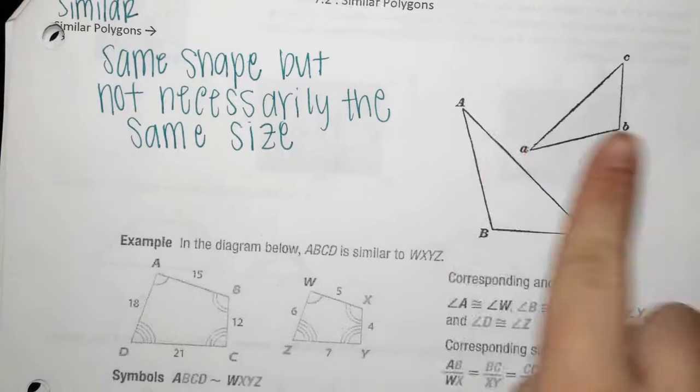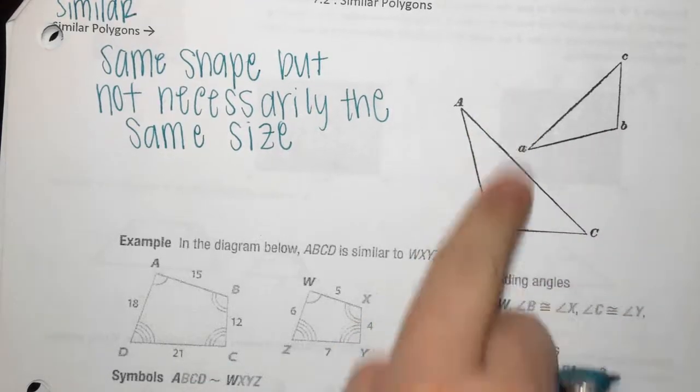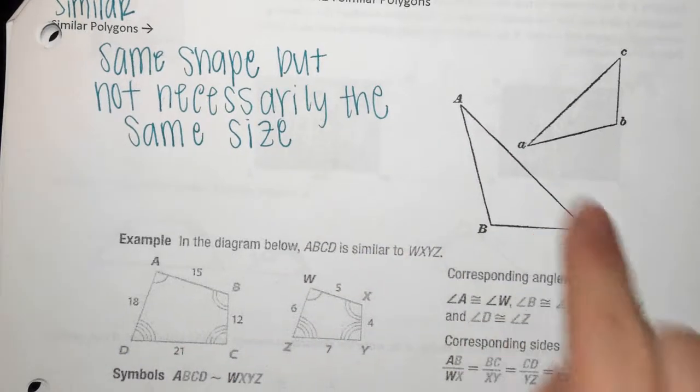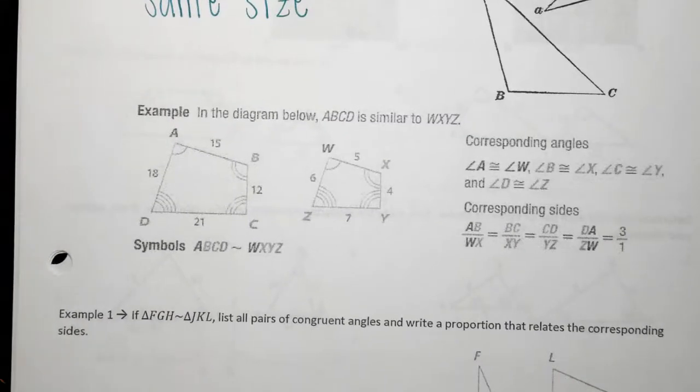Okay? So you see these two triangles right here. They're the same shape, but they're not necessarily the same size. So we have to go through a couple of procedures to prove that polygons are similar. Now think in your head real quick. Think about a 6-inch triangle. Got it? Think about a 6-foot triangle.